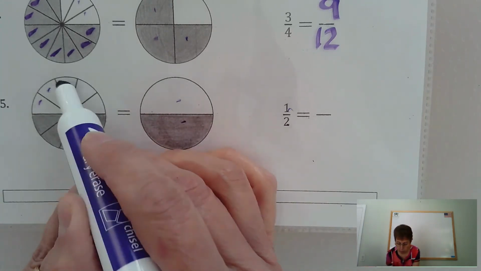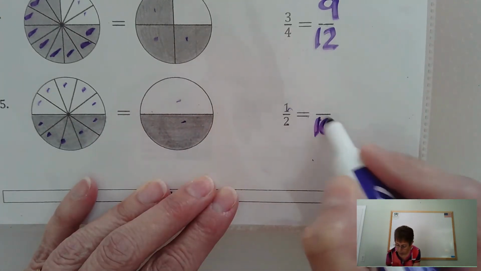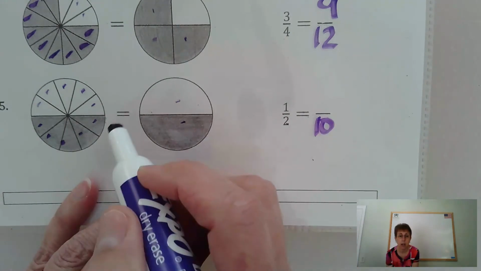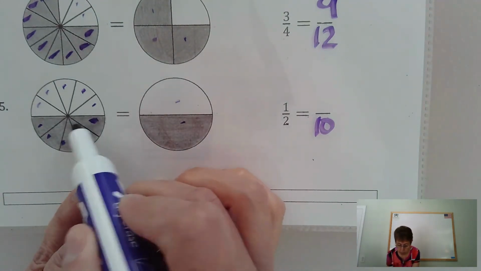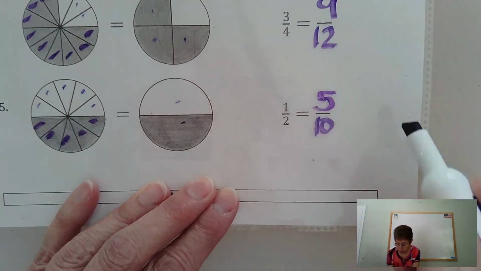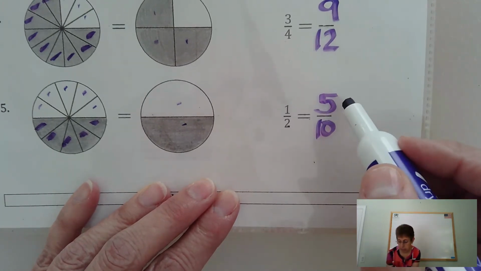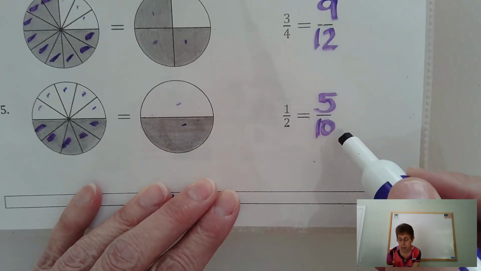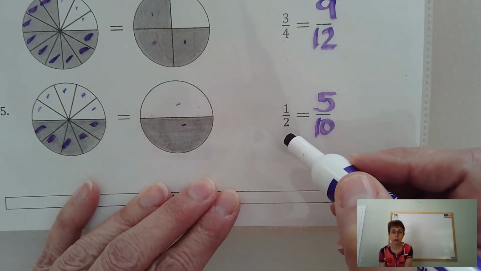We have 10 pieces that the circle has been divided into, and 5 of those pieces have been shaded in. 1/2 equals 5/10. And again, anytime your numerator is half of the denominator, an equivalent fraction for that is 1/2.